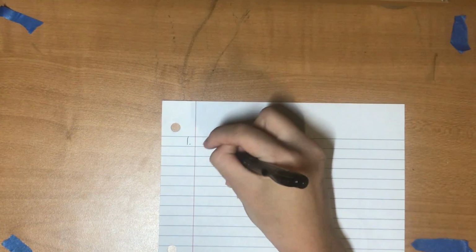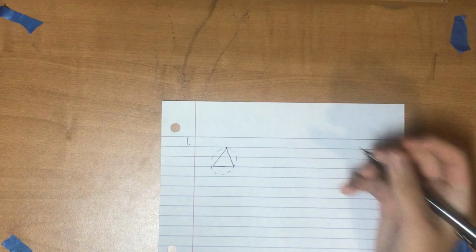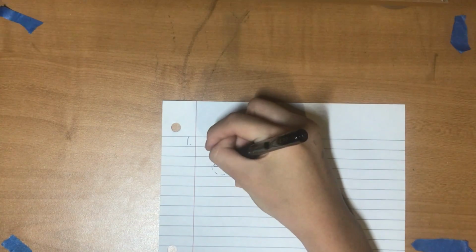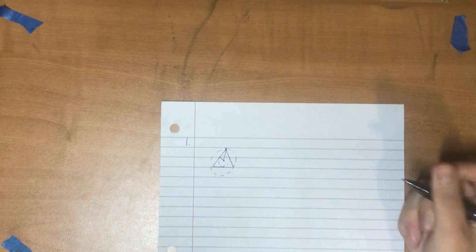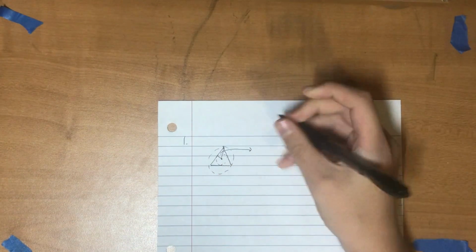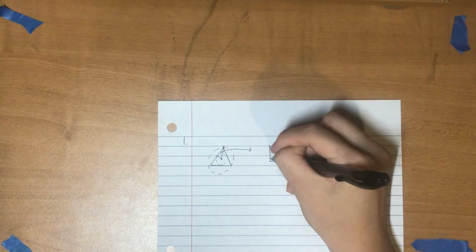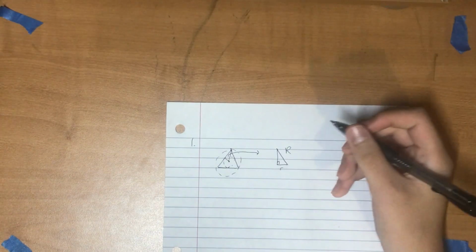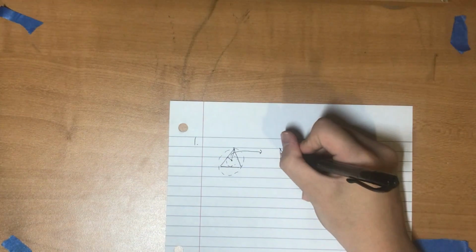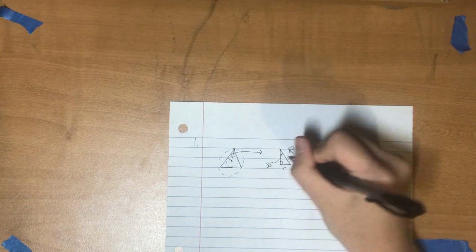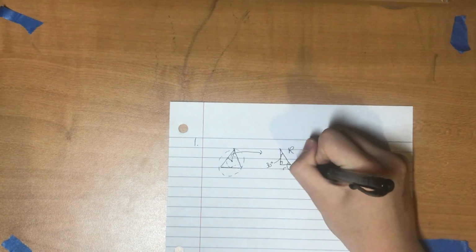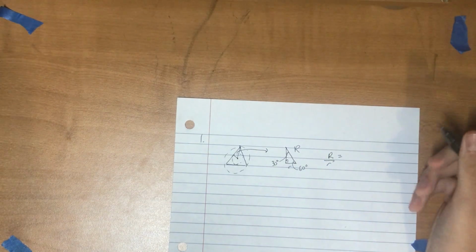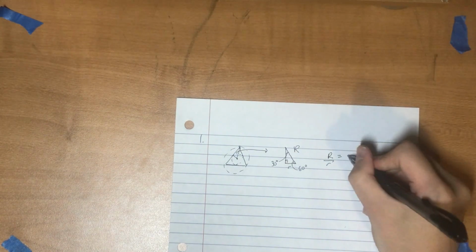So, if I just draw a circumscribed circle, that's what that is. And an inscribed circle, the radii go like this. And if we just take out this triangle, this is the smaller radius and this is the bigger radius. And because it's an equilateral triangle, this is 30 degrees, this is 60 degrees. So we know R over r is the same as 2.